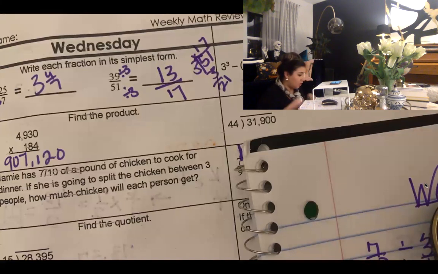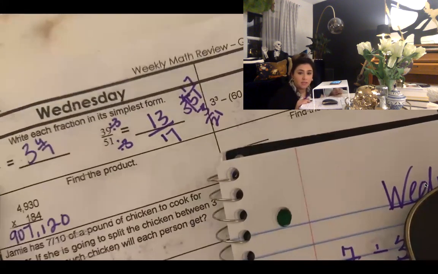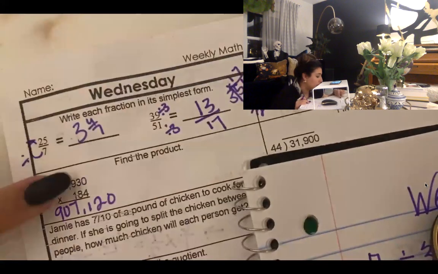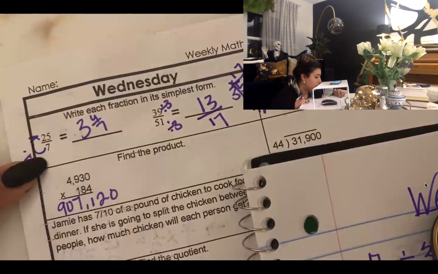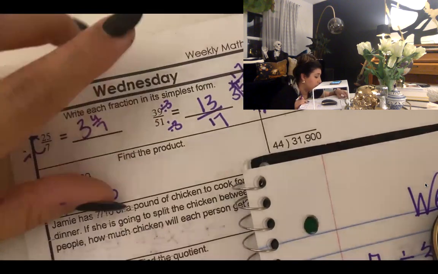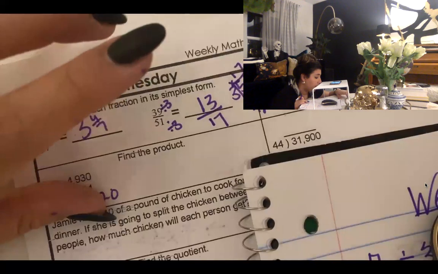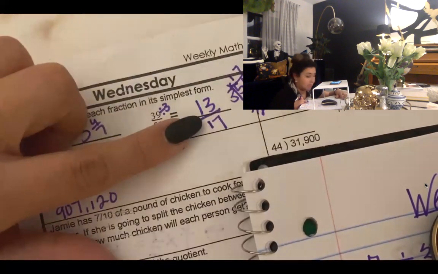So we're going to write each fraction in the simplest form. We're just going to divide the denominator into the numerator. So 7 goes into 25 3 whole times. My remainder is 4/7. And on this side, I just divided by 3. 3 goes into 39 13 times, and 3 goes into 51 17 times.